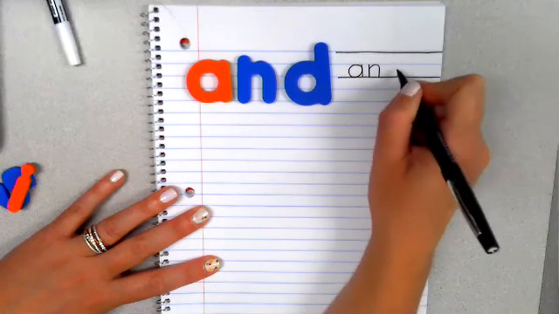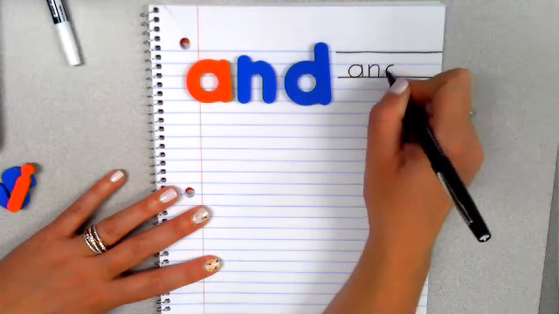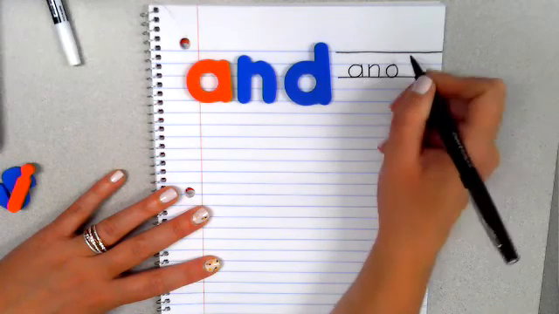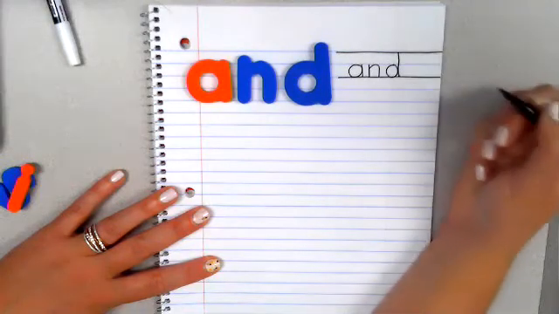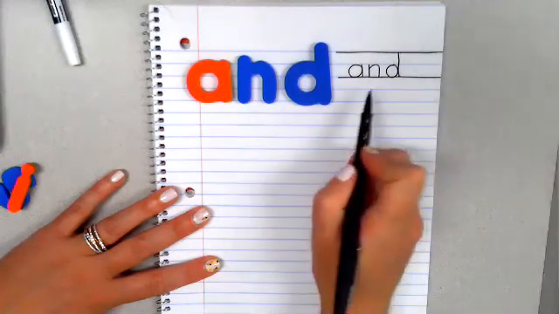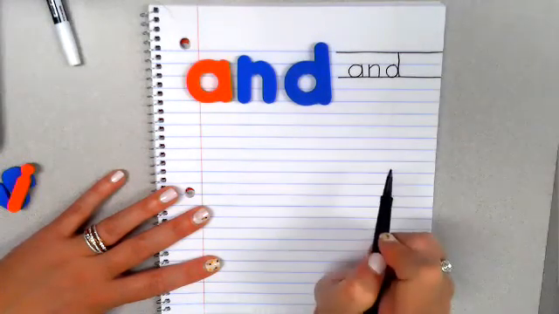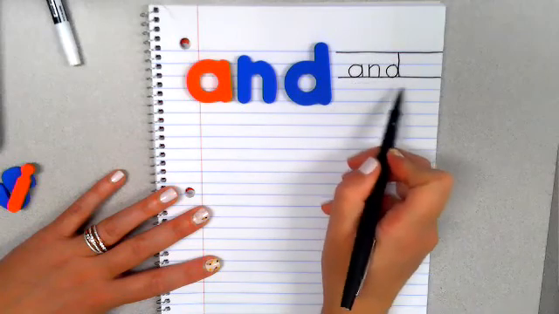And the letter D. We're going to start at the belt line, pull down and around, and then we're going to go up to the hat line and pull straight down to the shoe line. That's how you write the word and like a first grader. And.